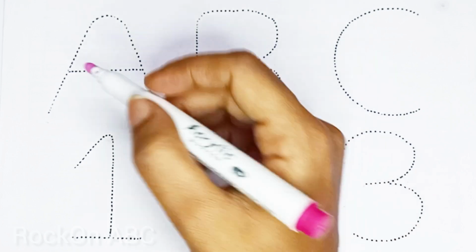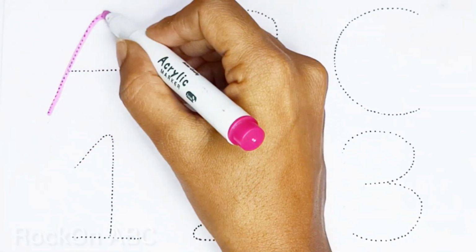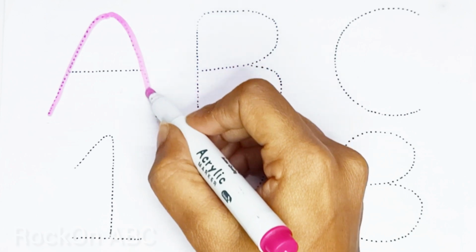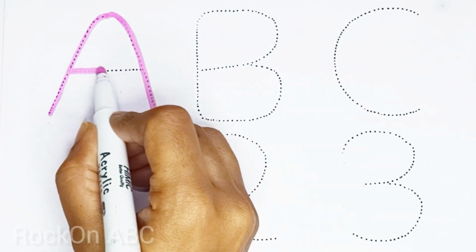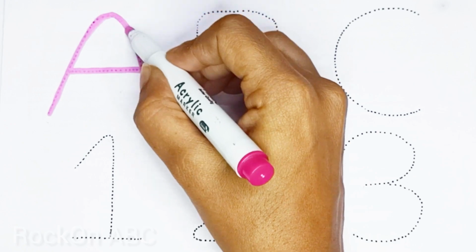This is pink color. Pink color A. पिंक कलर. कौन सा कलर ये बच्चों? पिंक कलर. पिंक कलर A.